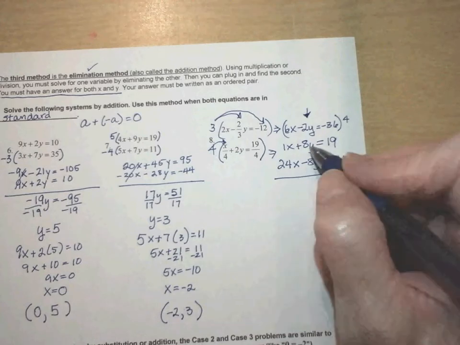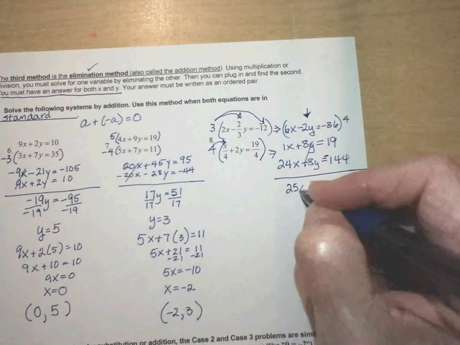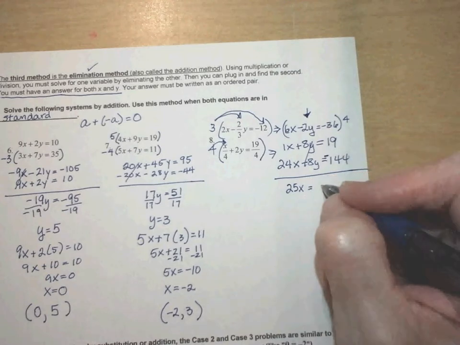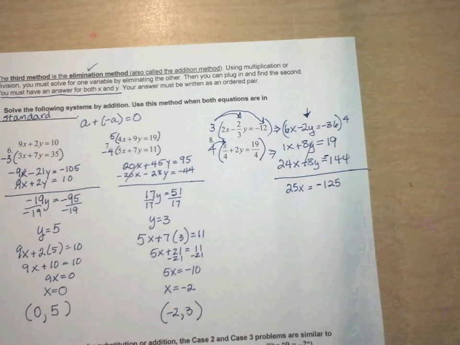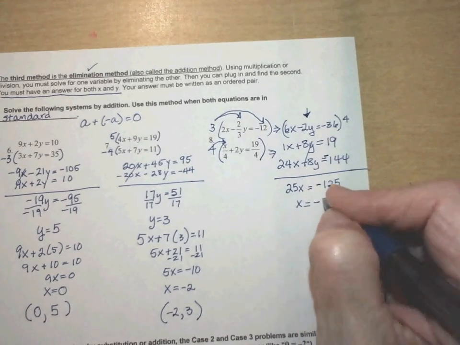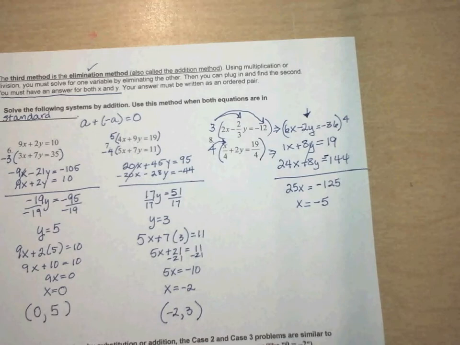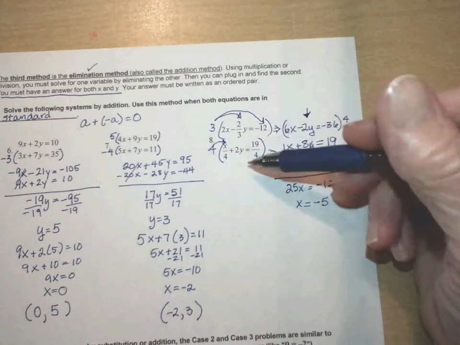Now draw your line. Oh, this is going to be negative 144. Okay, so your 8y's cancel, and I get 25x equals negative 125. How many quarters in $1 and quarter? Negative 5. 5 quarters. Okay, so negative 5.